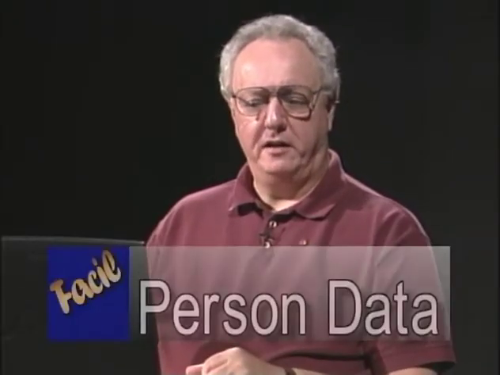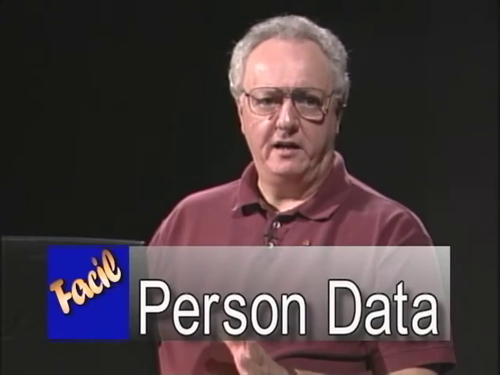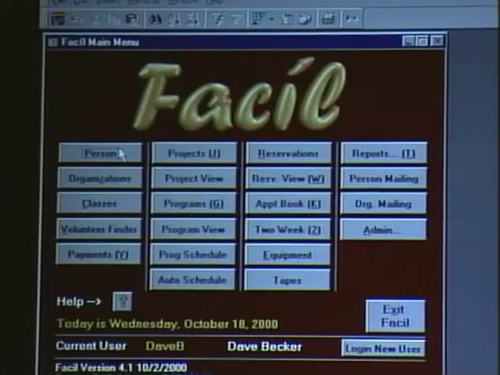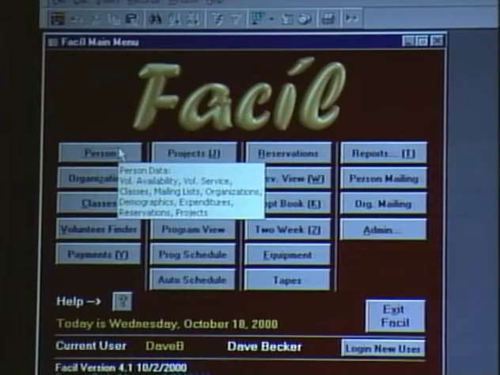Let's start our review of Facil by looking at the person form that holds all the data on everyone that your organization has contact with. You may have members, you may have producers, volunteers, clients, whatever role people play when they're working with your organization. We'll keep track of everyone here on the person form. Here's the main menu. We'll select the person form.